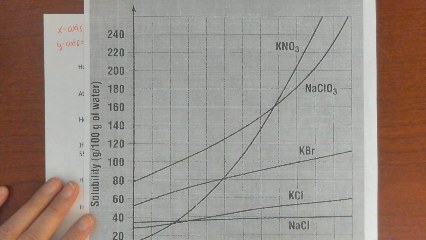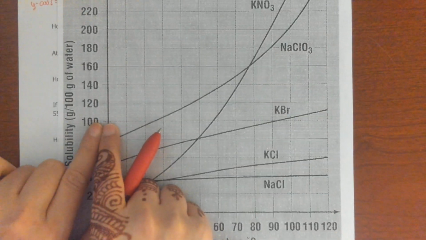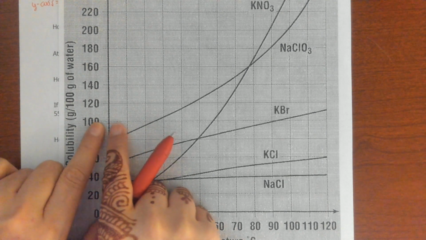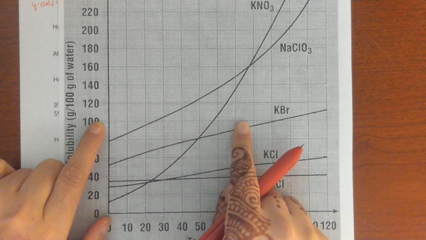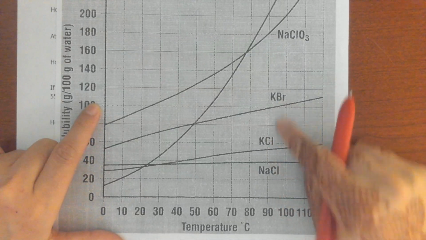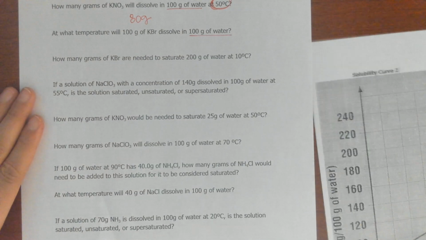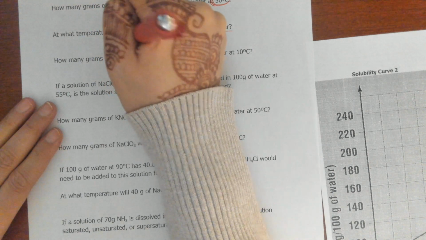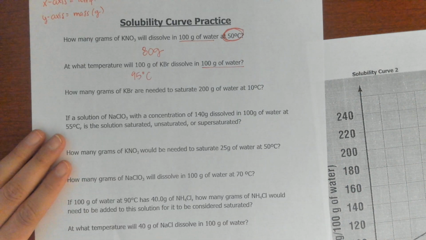So I'm going to find 100 grams right here, and now I'm going to find KBr on the line right here. It's roughly, I'd say, 95. As long as you're close, it's fine. So 95 degrees Celsius.